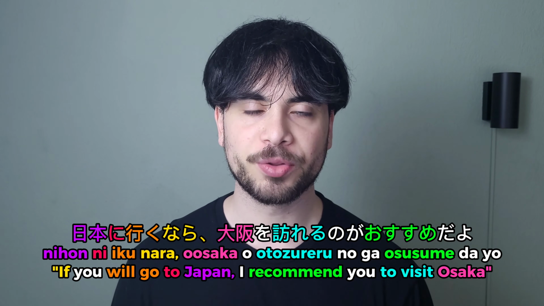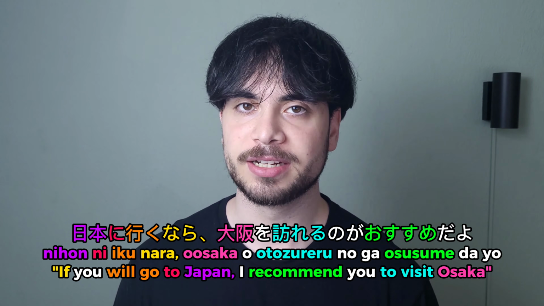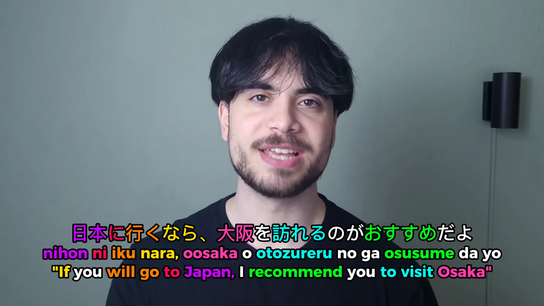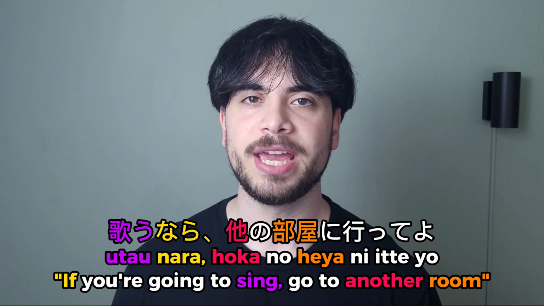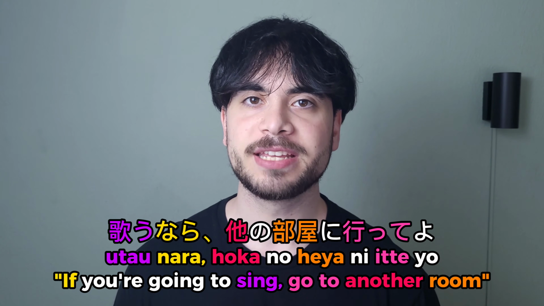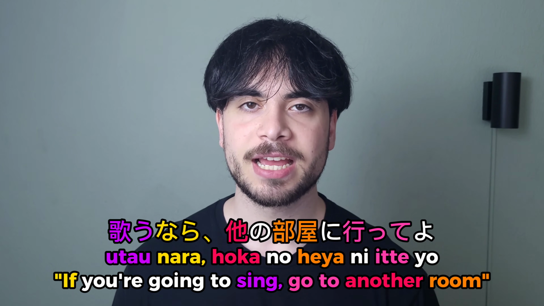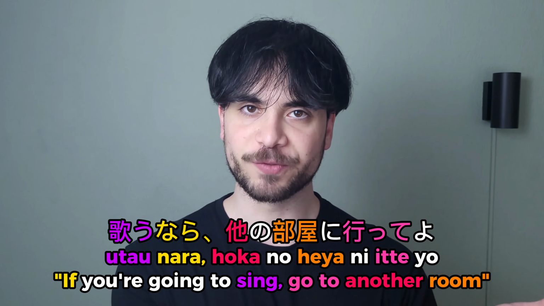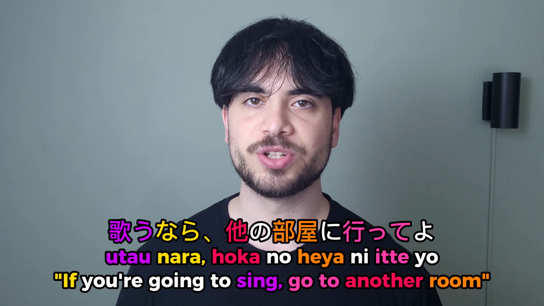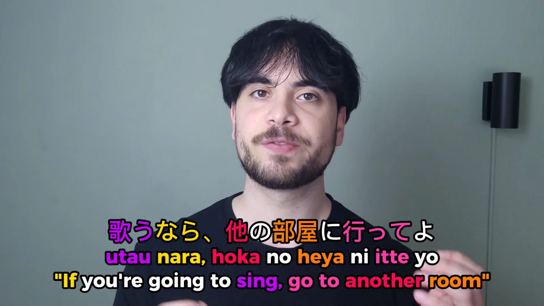In this example, the context is known through what was said earlier, but the context can be known through other ways as well. Let's look at one more scenario to show you what I mean. Let's say that you and your sister are sitting in a living room and all of a sudden she starts singing very loudly. So you say, 歌うなら他の部屋に行ってよ. In this example, you take the fact that your sister is singing as the contextual conditional A, and B expresses a soft command. In this case, the context is known through what is heard instead of through what was said.